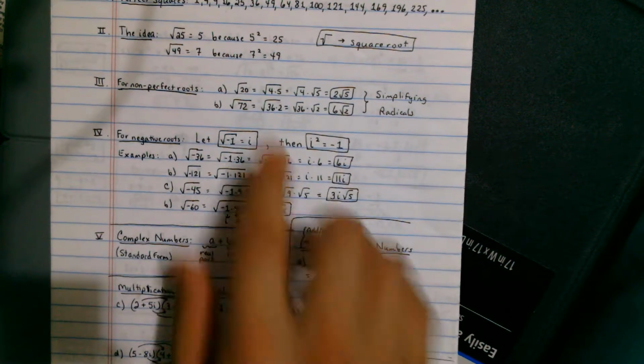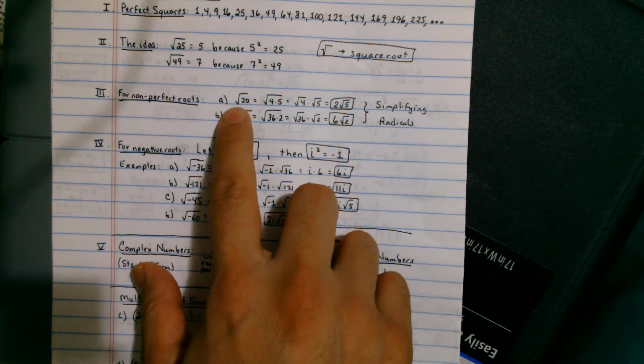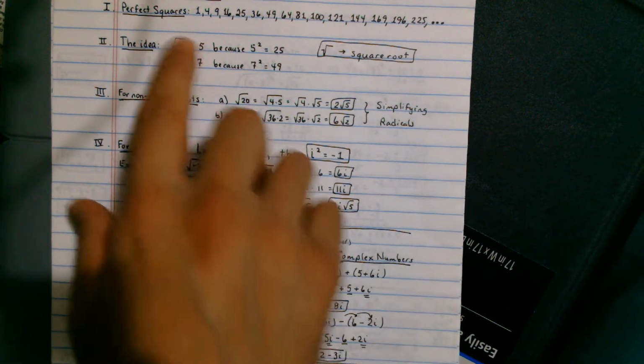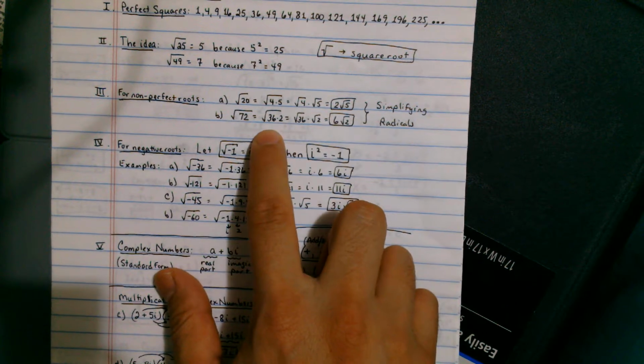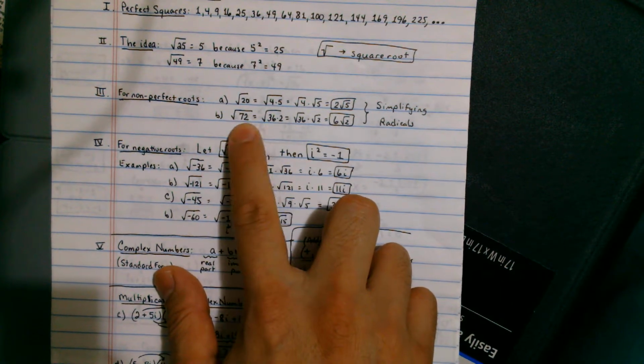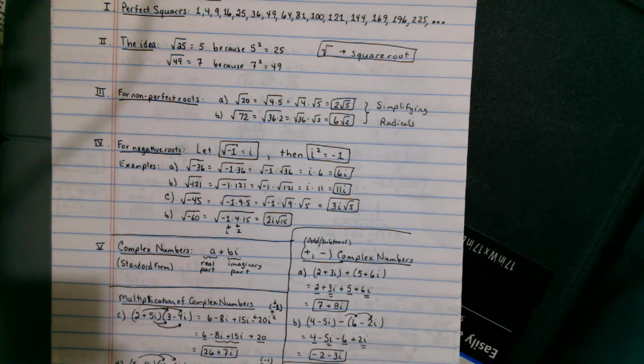For non-perfect roots, we take numbers that are perfect squares that are factors of these numbers. Like 4 goes into 20 five times. Square root of 4 is 2, so 2 square root of 5. Square root of 36 times 2, again, 36 divided into 72 twice. Square root of 36 is 6, so you get 6 square root of 2.